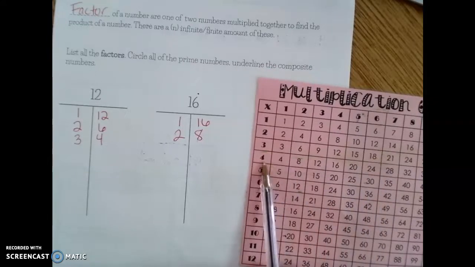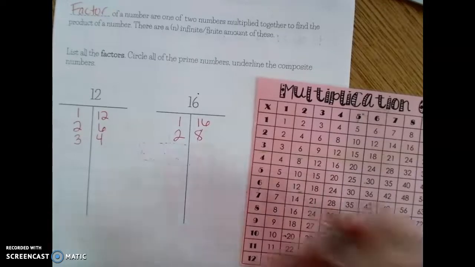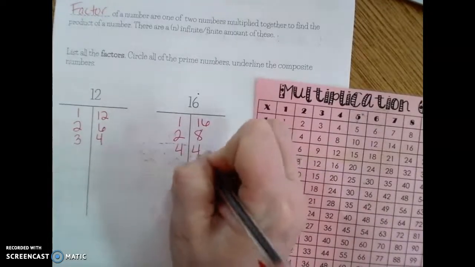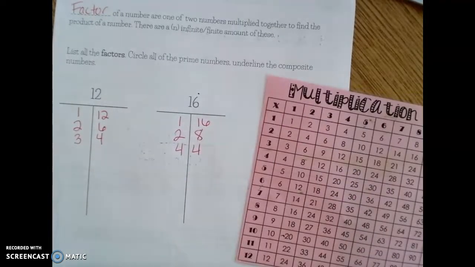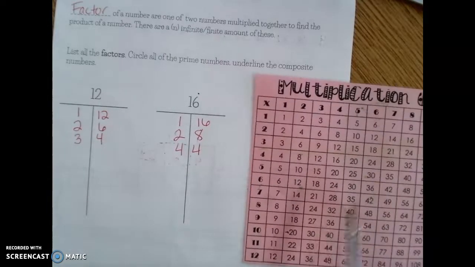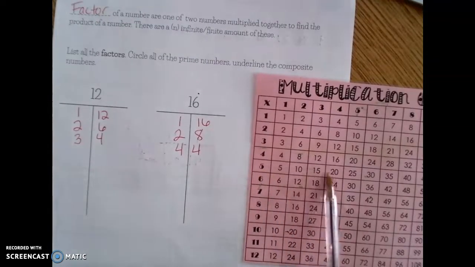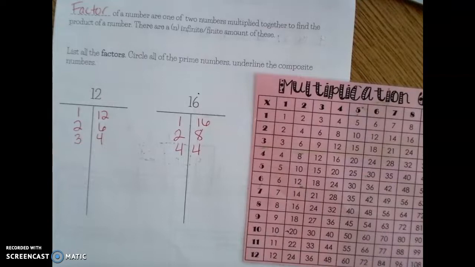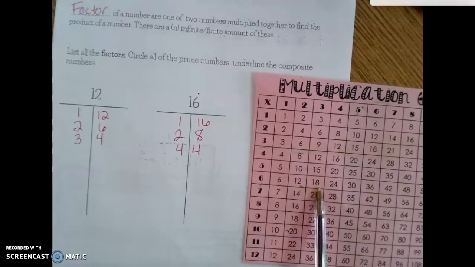What about 4? 4, 8, 12, 16. So 4 times 4 equals 16. What about 5? Nope, I know because it's not a multiple of 5, that's not going to work. 6, 12, 18.